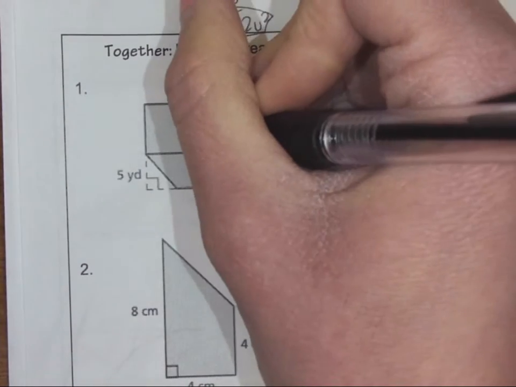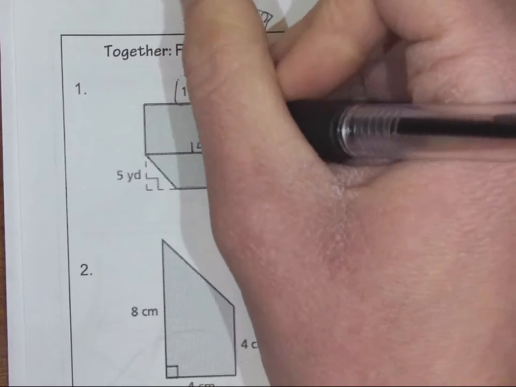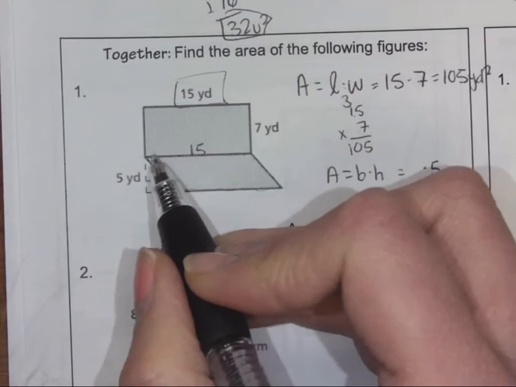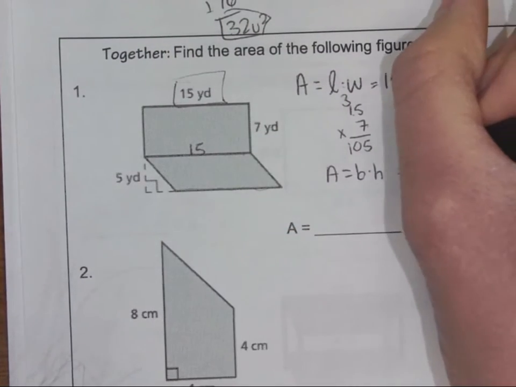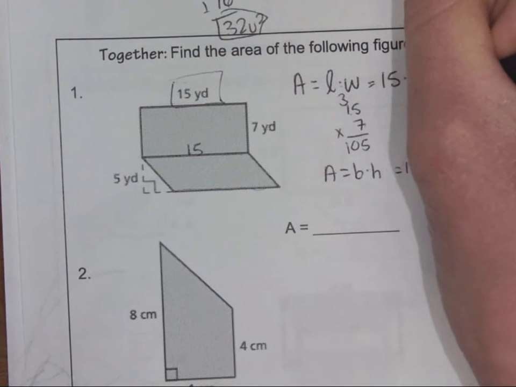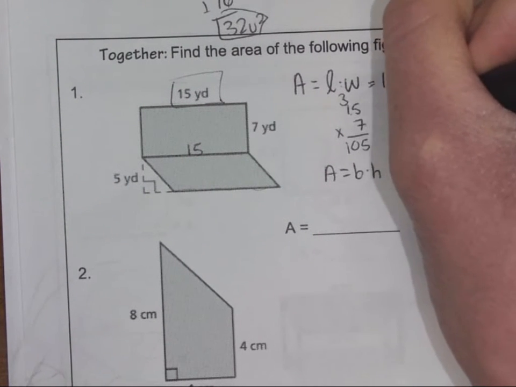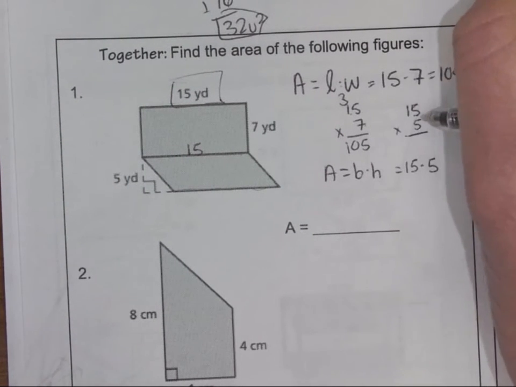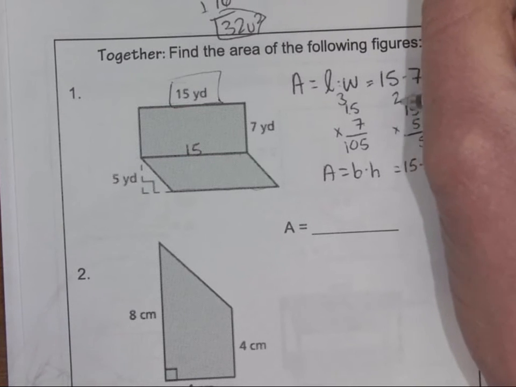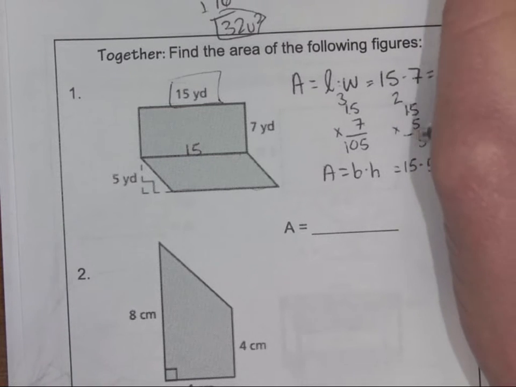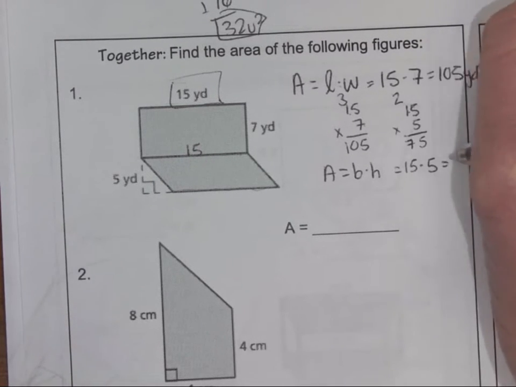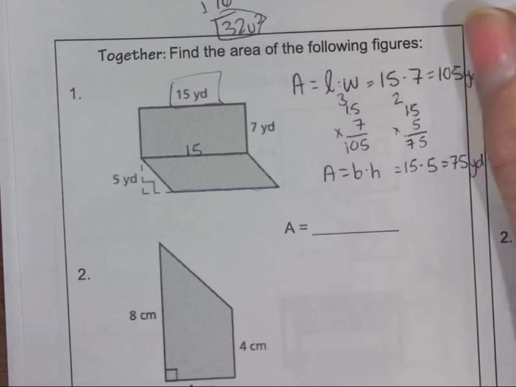Since this is a rectangle, I know that these 2 sides are equal in length, so my base has to be 15. 15 times 5, I'll work that out up here. 5 times 5 is 25. 5 times 1 is 5, plus 2 is 7, so I get 75 yards squared.